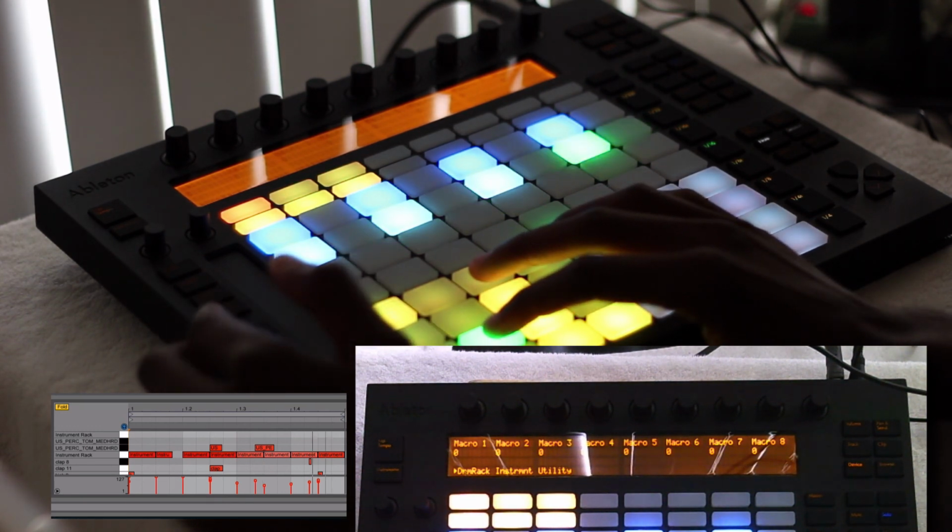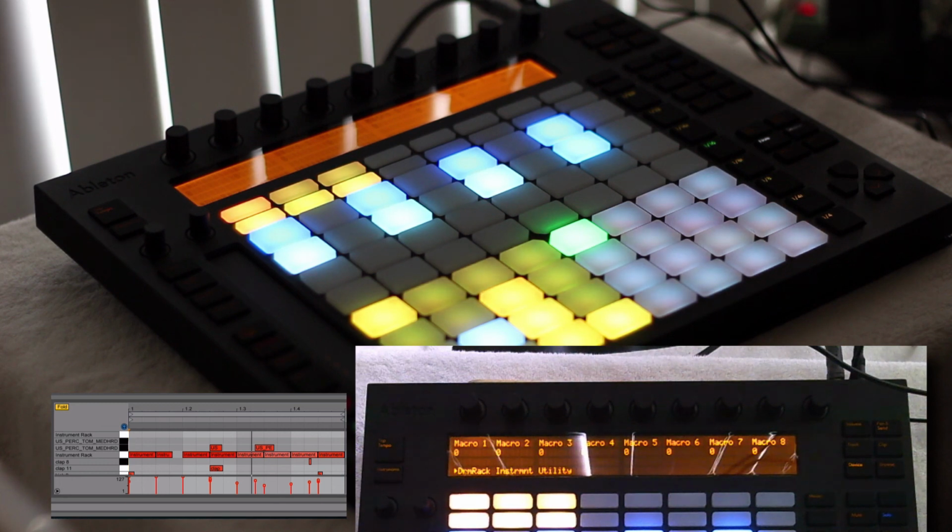So I wanted to let you know that Quantize is destructive editing, where if you make any changes, you can undo them. But once you save the project, there's no undos. So whatever swing and quantization you've put on your drums, they're just set.